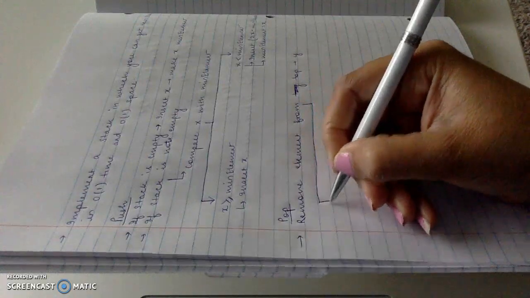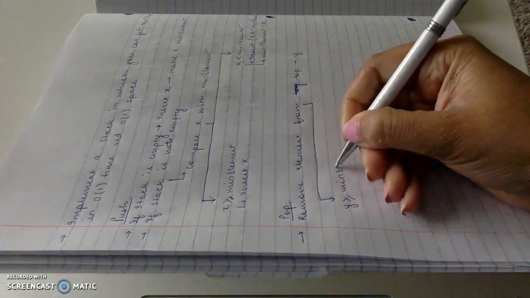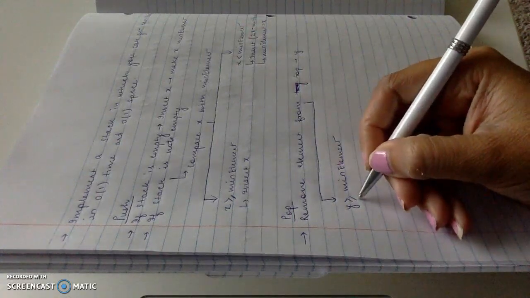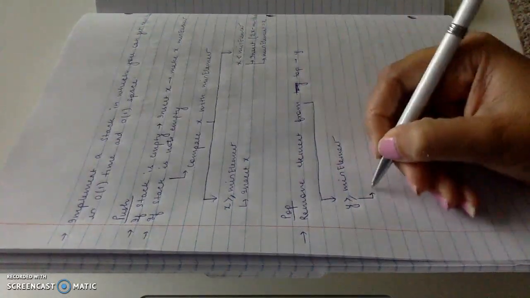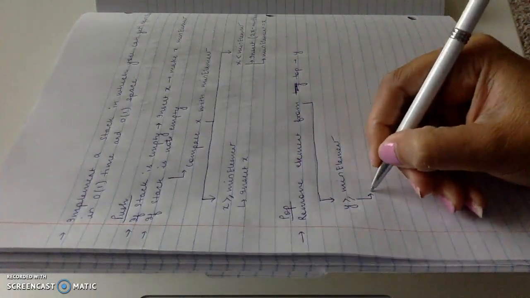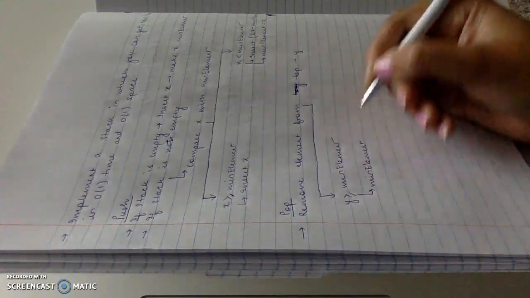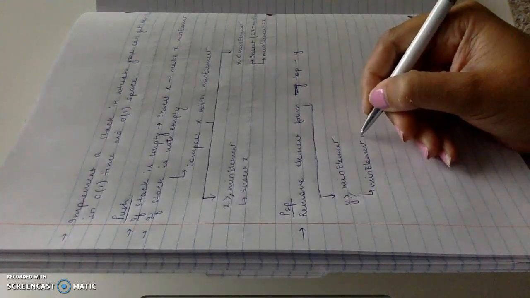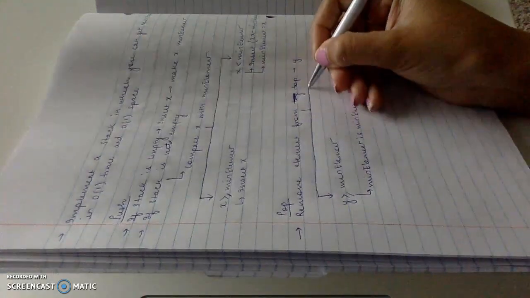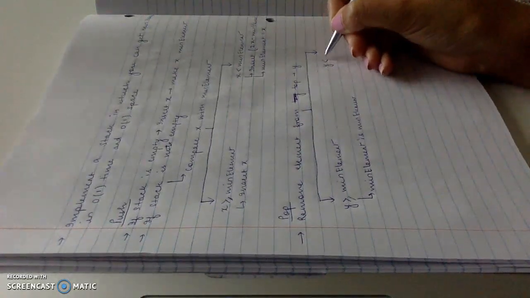So first of all, we'll check if Y is greater than or equal to the minimum element. If it is greater, we'll just pop Y, and the minimum element is still whatever it was previously.